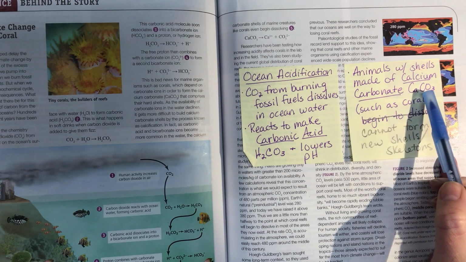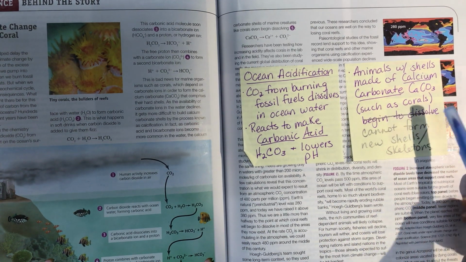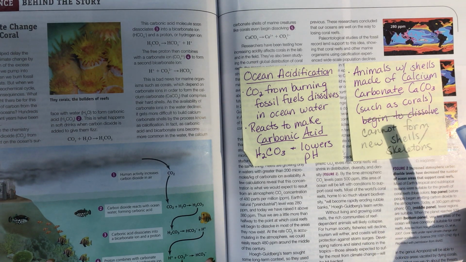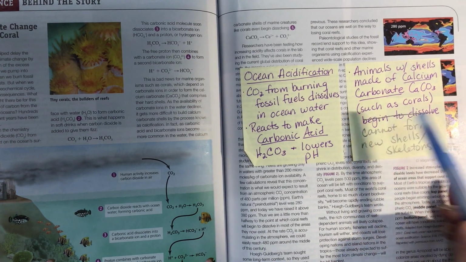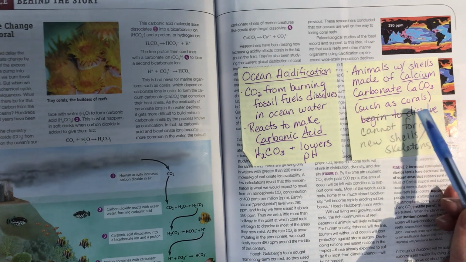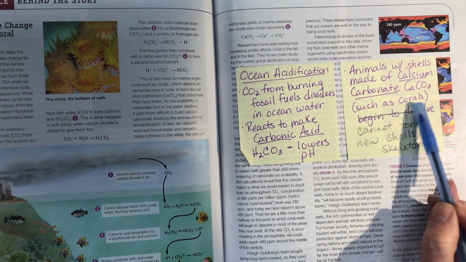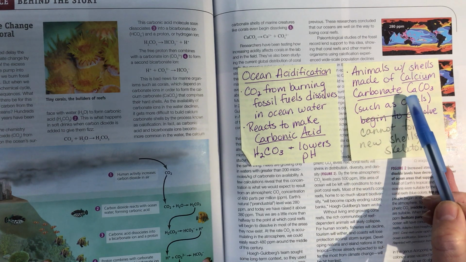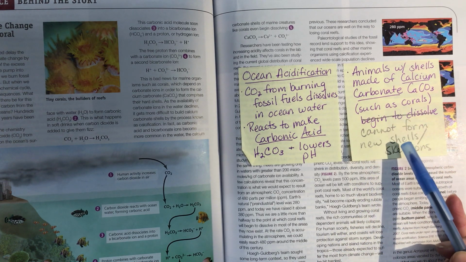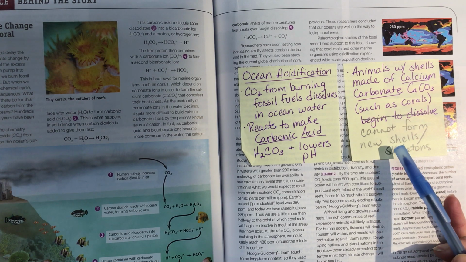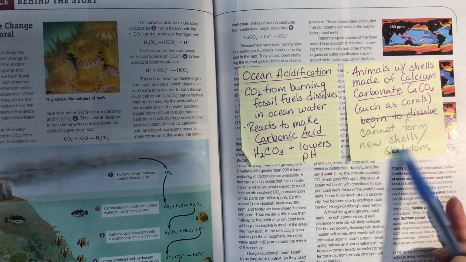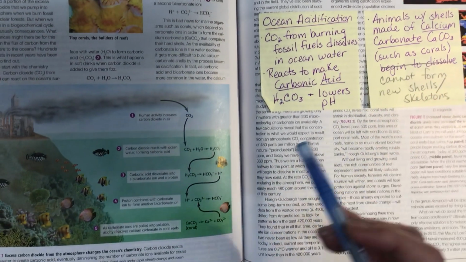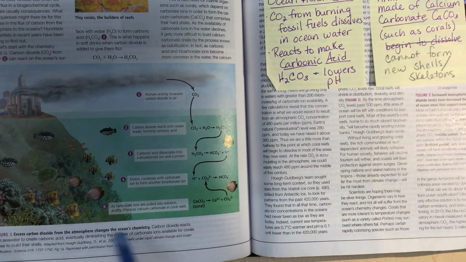So what happens is that shells that are made of calcium carbonate, including corals, but also including clams and other things like scallops, they cannot form new shells and skeletons. So when I say they begin to dissolve, well, this is kind of a gray area. For the AP test, you want to know that they can't form new shells, so their shells weakened because of the lack of calcium carbonate in the water to form the shells. And you can see some of that in the figures.